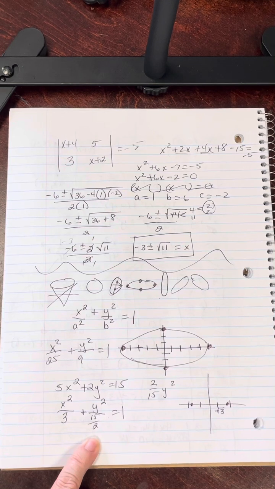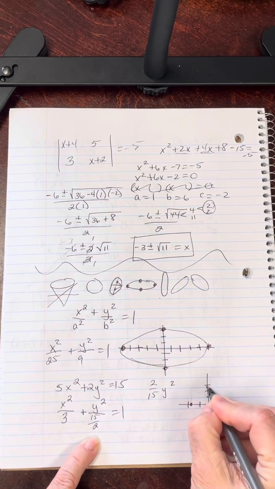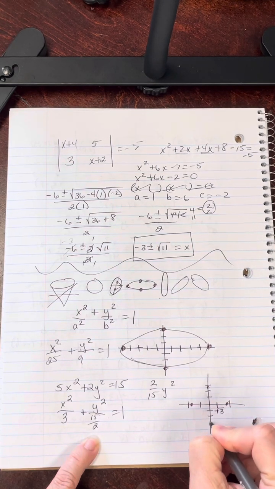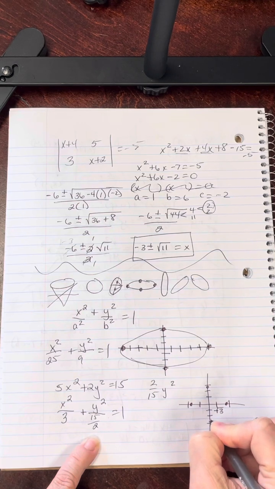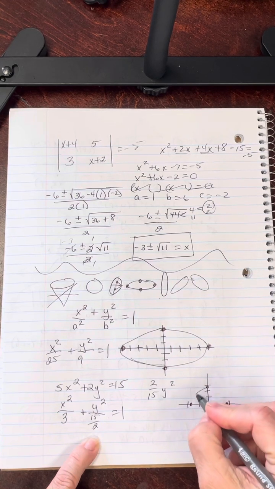And obviously 15 over 2 square rooted, even doing it in its fraction form, doesn't give me nice numbers. So just do the square root of 7.5, and that's going to give you 2 point something. So 2 point something, both of these directions. And because this 2 point something is actually bigger, it is your major axis.